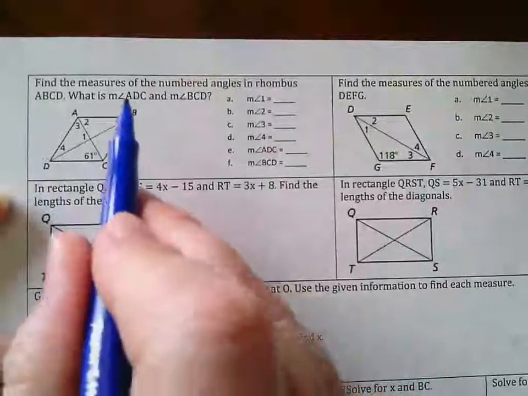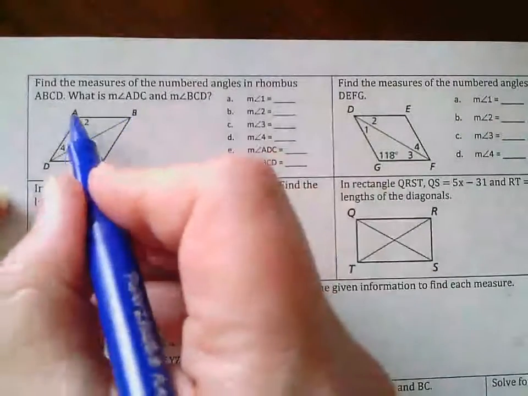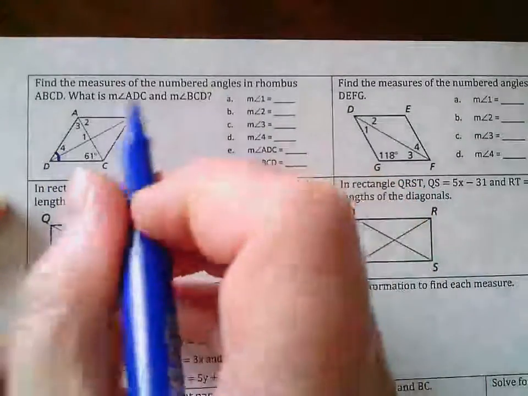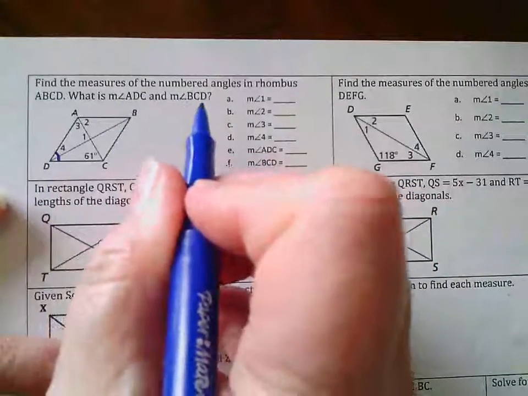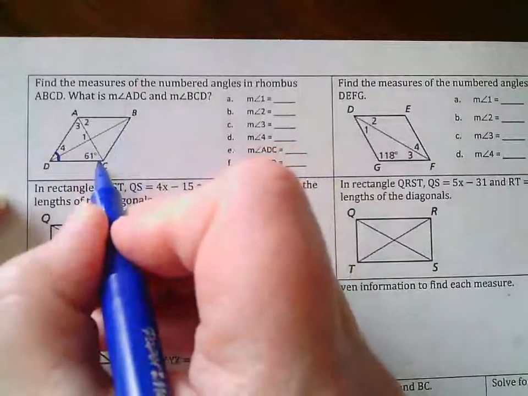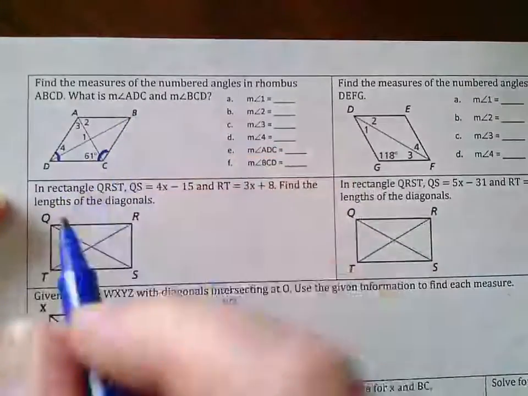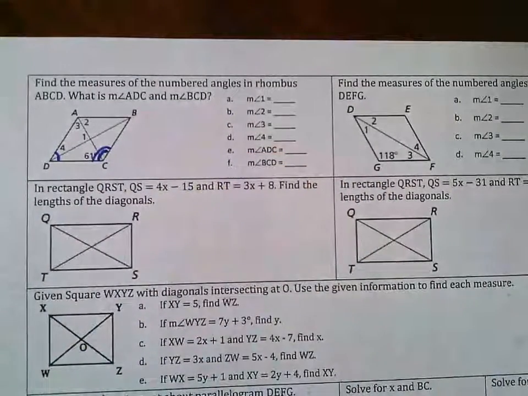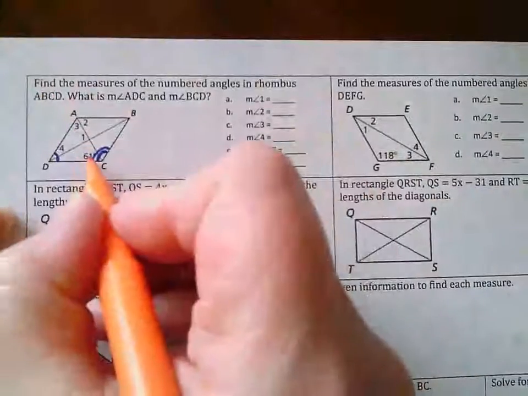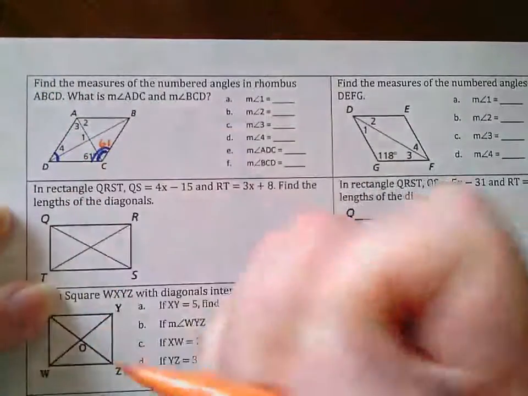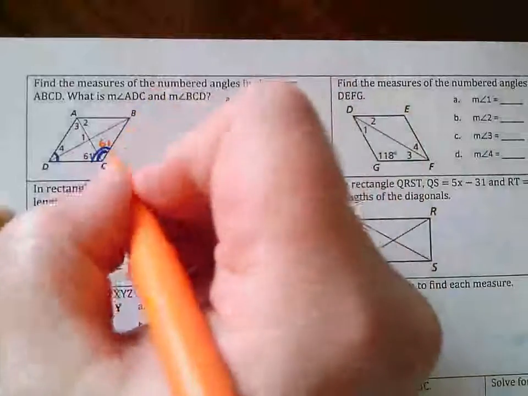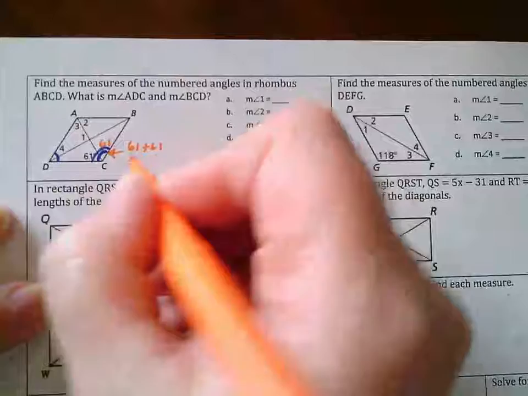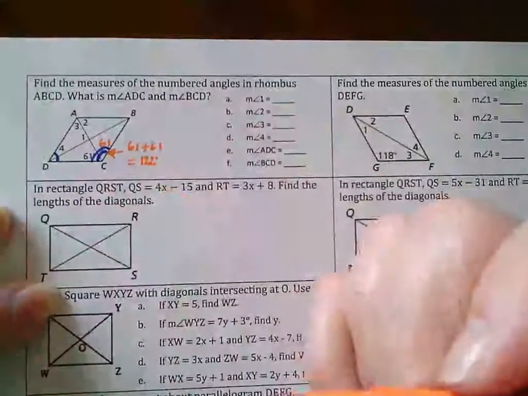What is the measurement of ADC? So ADC, this whole thing is what I want to know. And BCD, this whole thing I want to know. So I know they're not equal to each other. I'm going to put 2 marks there. But I do know that this is 61 degrees. So therefore, this has to be 61 degrees. And the whole angle here is 61 plus 61, or 122 degrees.